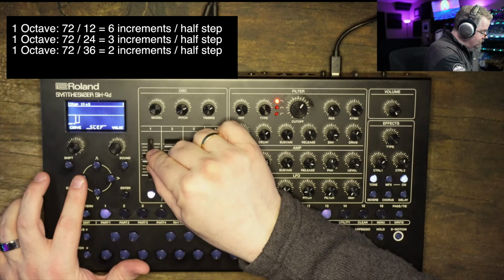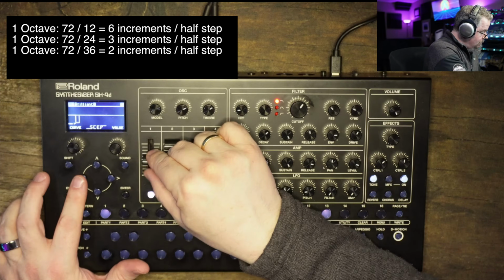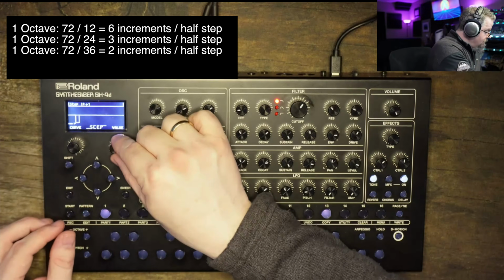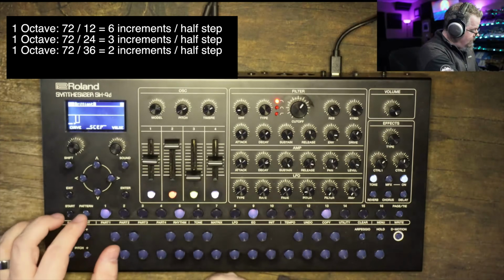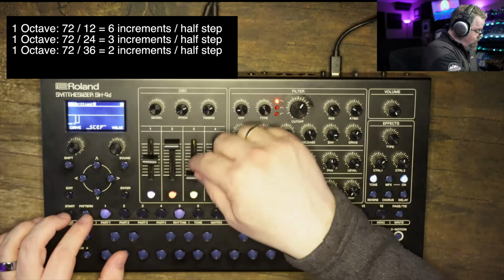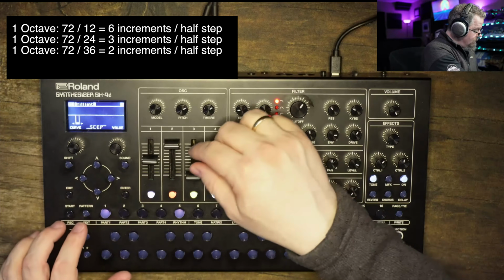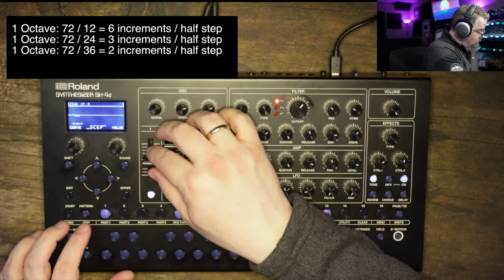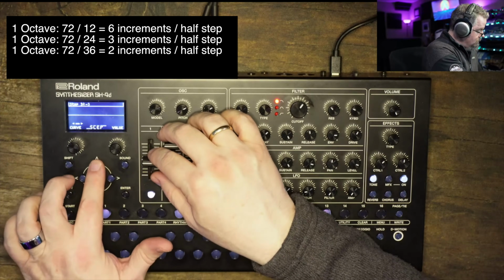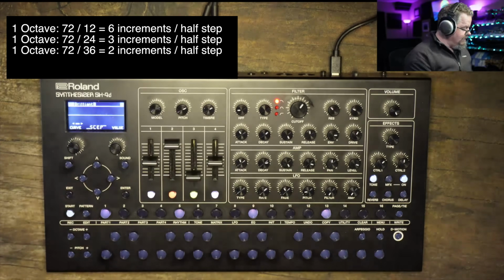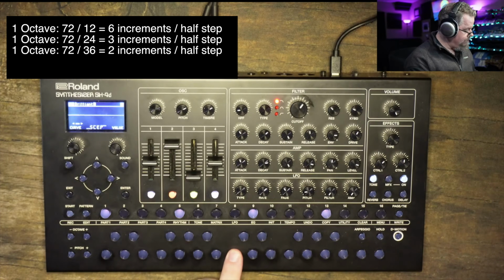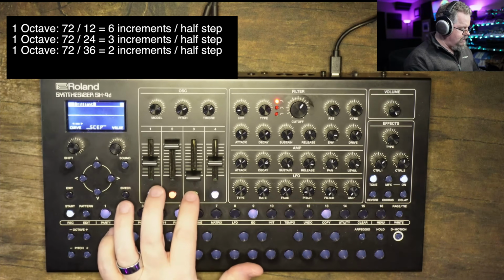It'd probably be easier if I use this. 1 step up, and then I'm going to go over to my 3rd step here. I'm going to bring it up to minus 1. And let's hear what that sounds like. Very subtle. Now we'll go to the 2 octave version.